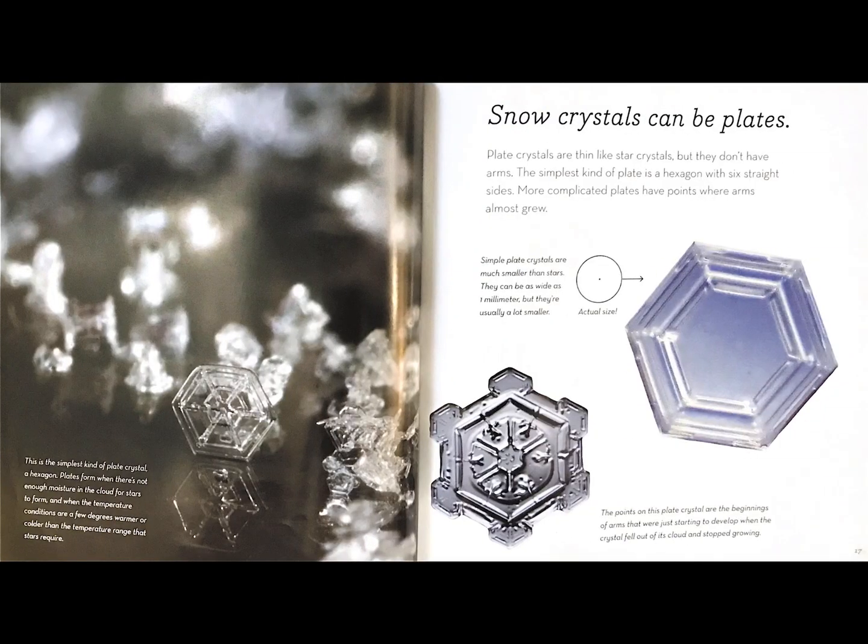Snow crystals can be plates. Plate crystals are thin like star crystals, but they don't have arms. The simplest kind of plate is a hexagon with 6 straight sides. More complex plates have points where the arms almost grew. Simple plate crystals are much smaller than stars. They can be as wide as 1 millimeter, but they're usually a lot smaller.